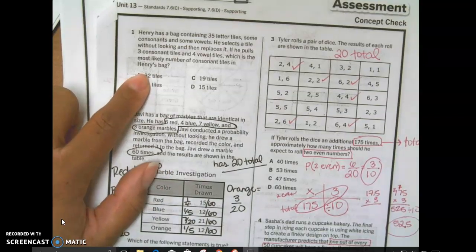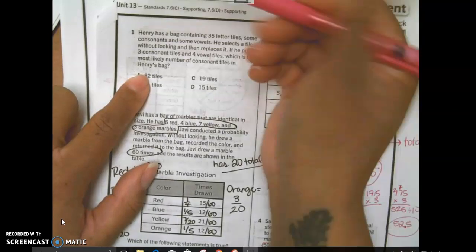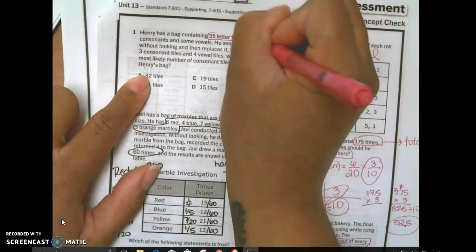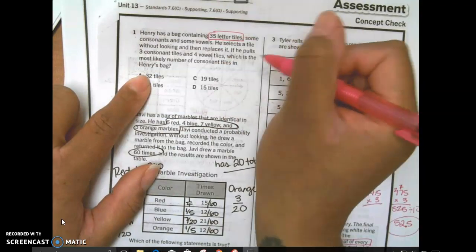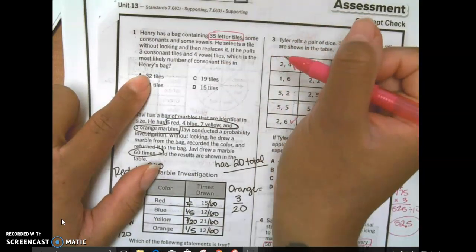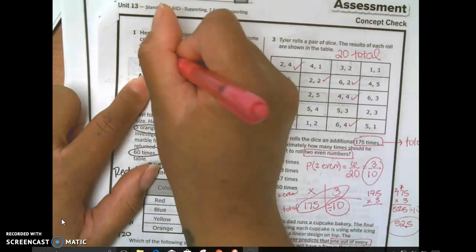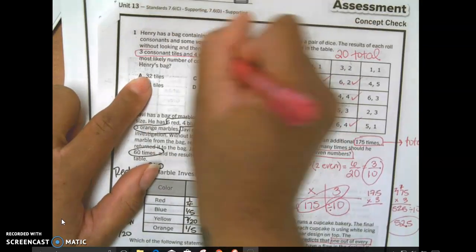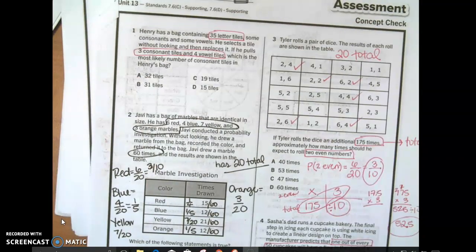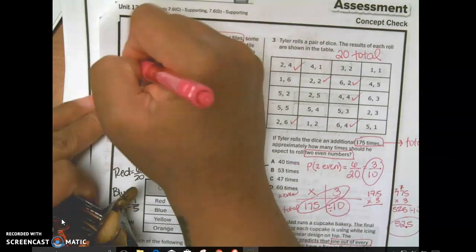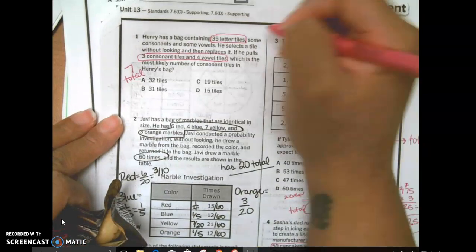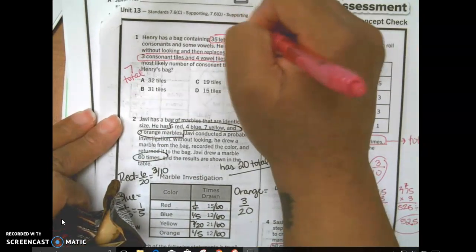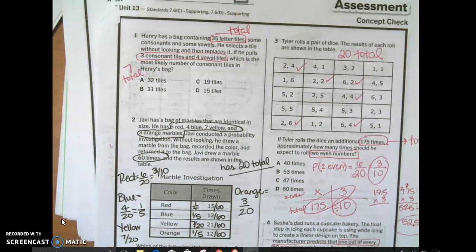Okay, let me go over it again. I have 35 letter tiles, some consonants, some vowels. Henry selects a tile without looking and then replaces it. If he pulls 3 consonants and 4 vowels, what's that? 7. And what is 35? A total as well. Which is most likely the number of consonant tiles in Henry's bag?